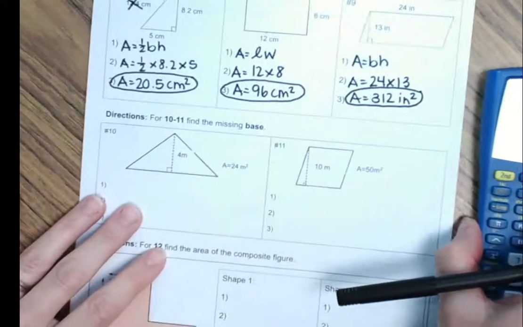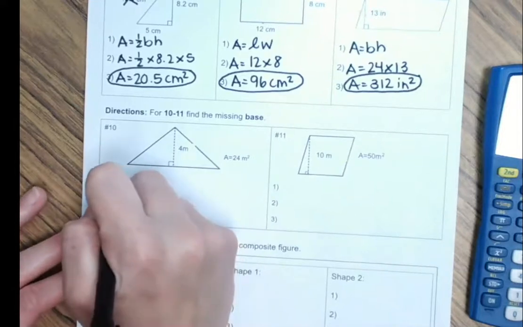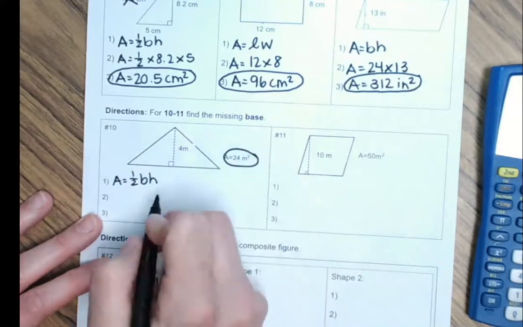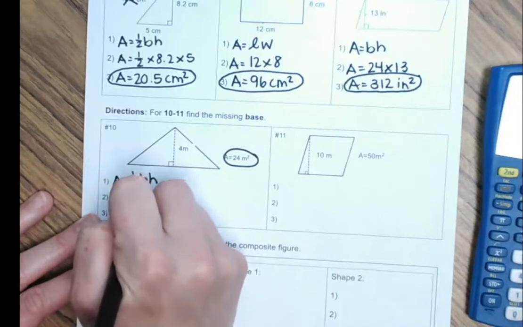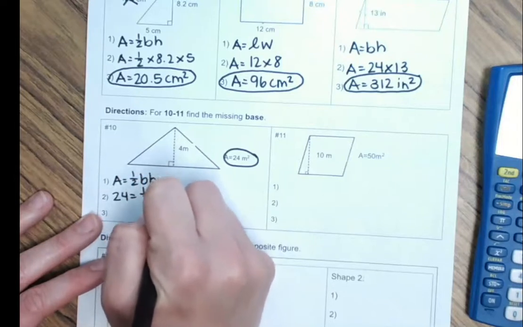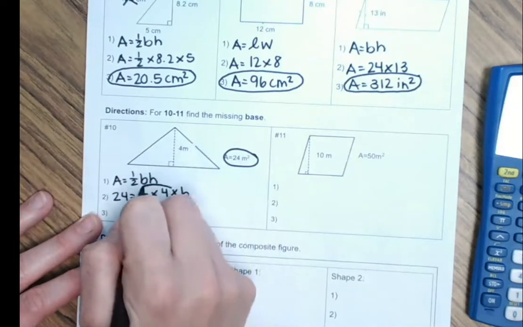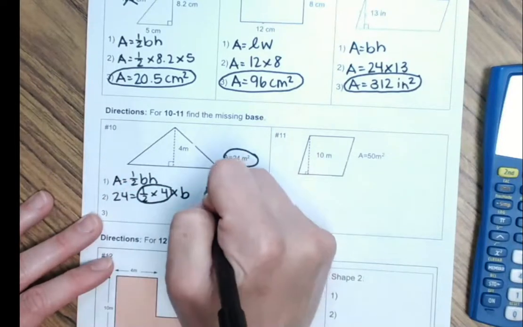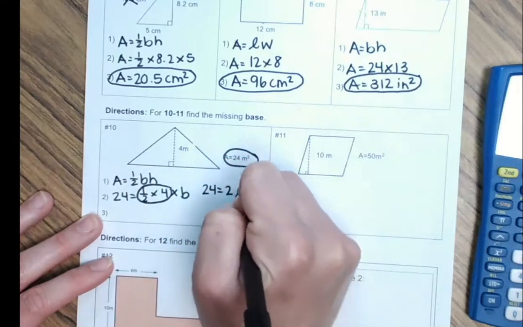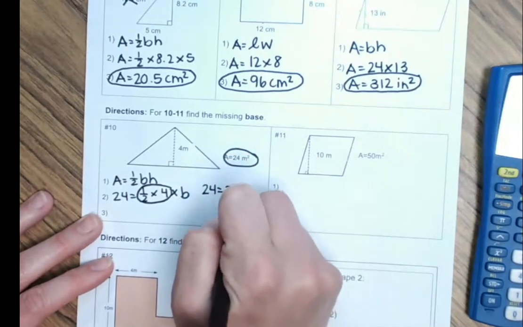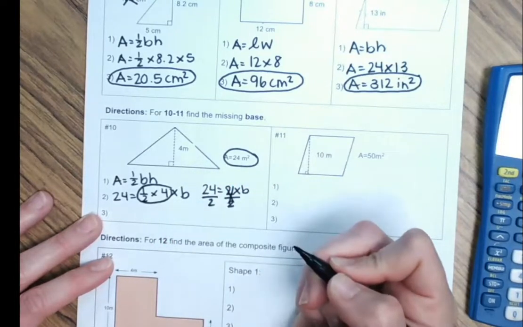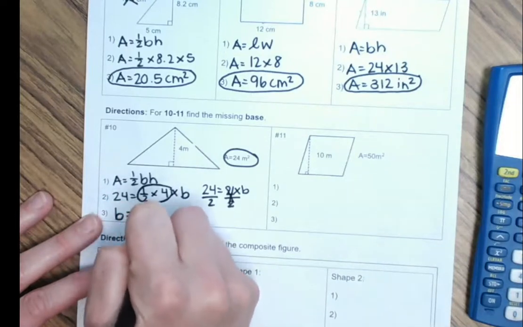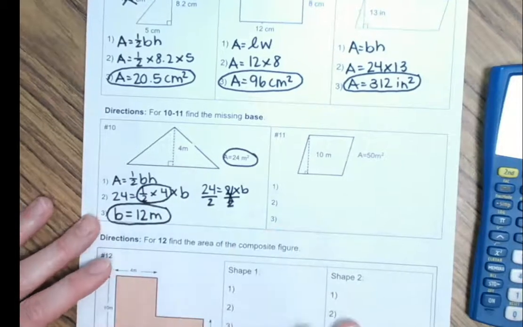Okay, for 10 and 11, we're finding the missing base. Area equals 1/2 base times height because it's a triangle. The area is 24, so 24 equals 1/2 times 4 times the base. Half of 4 is 2. So 24 equals 2 times b. The opposite of multiplying by 2 is dividing by 2. 24 divided by 2 is 12. So the base equals 12 meters. It is not squared because we're just dealing with the base.